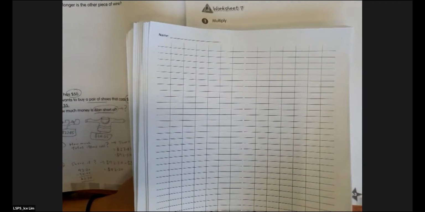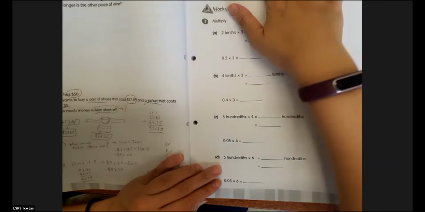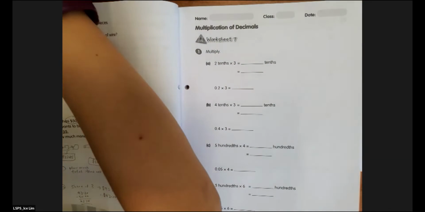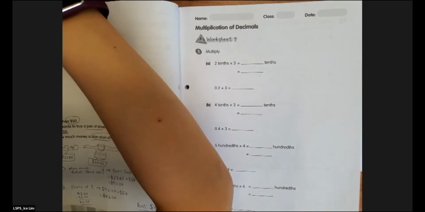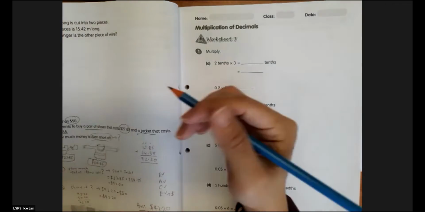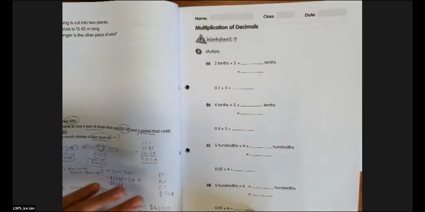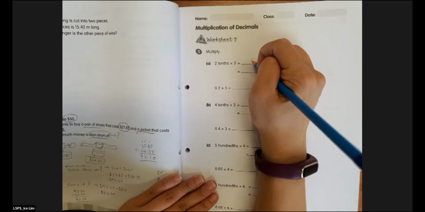If you think that you cannot write properly, your working is everywhere, you're going to make mistakes. You cannot write neatly, then use the paper here. Now, multiplication should be quite okay. So far okay? This one shouldn't be an issue.